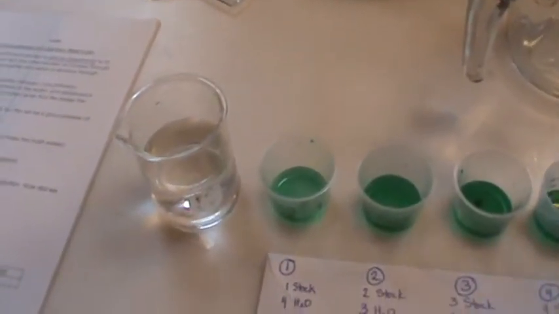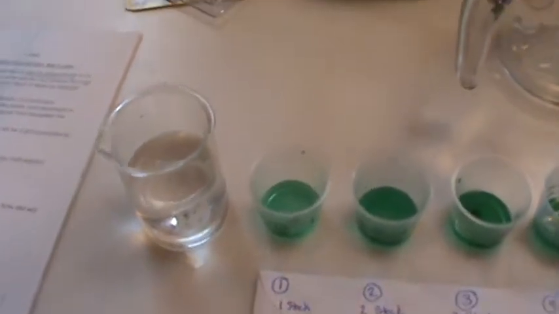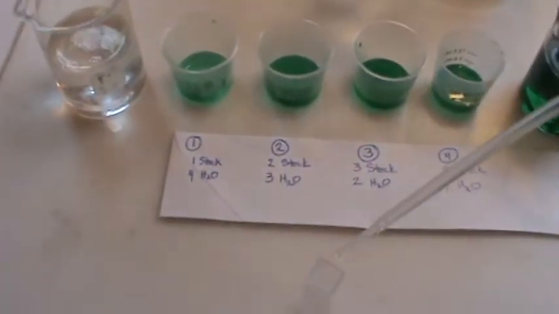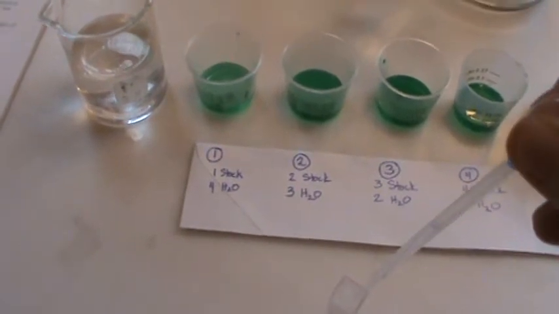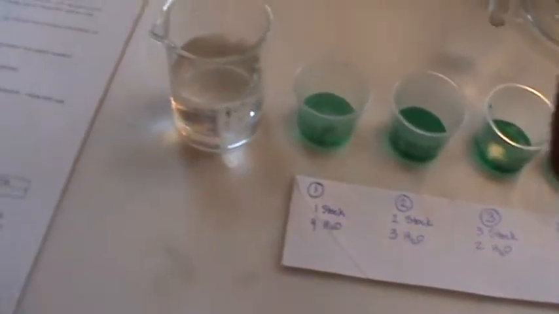Okay, and then what we're going to do is we're going to always begin with a 0 point. So I'm going to use the disposable pipette here to fill this. There we go.